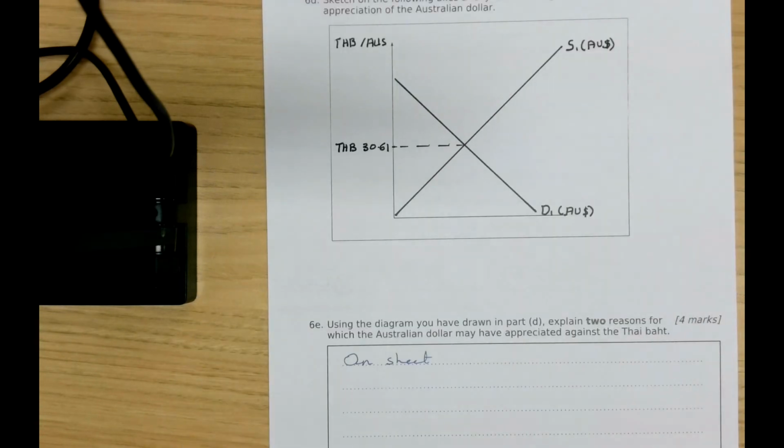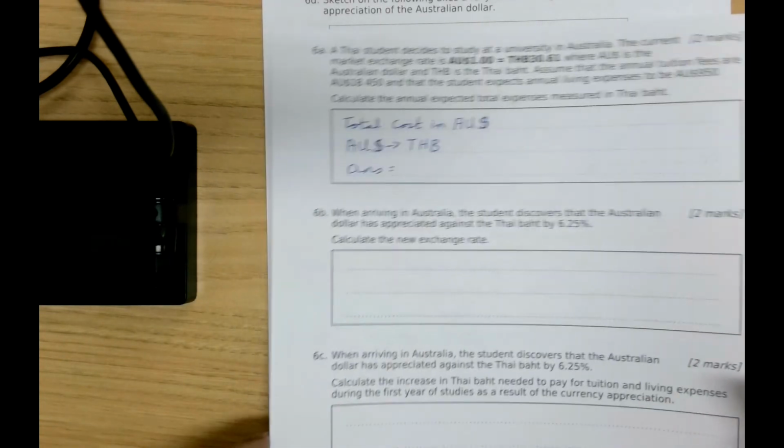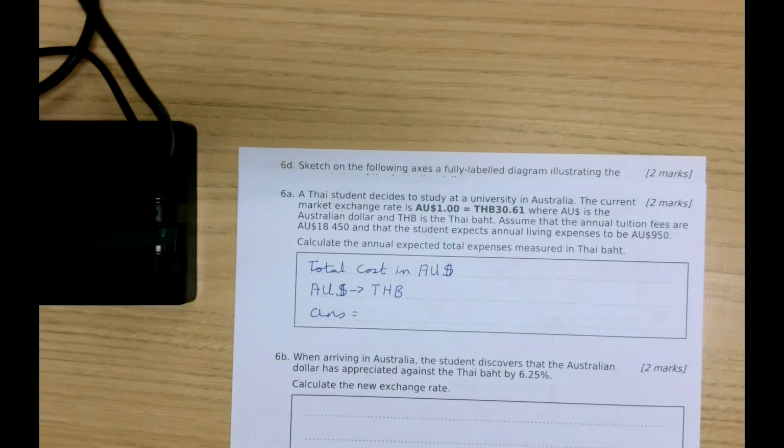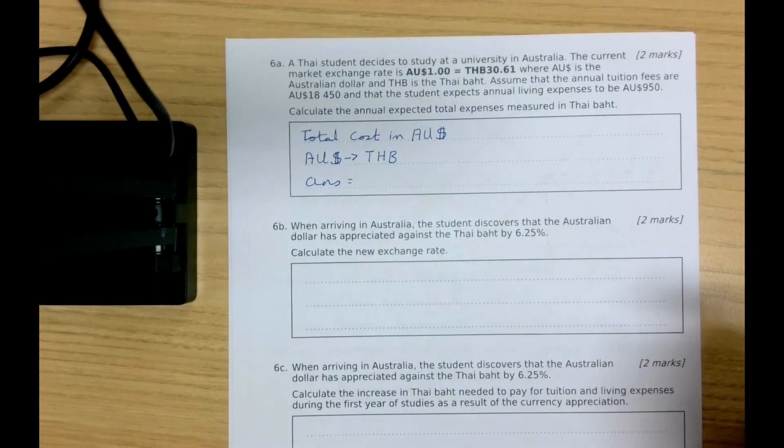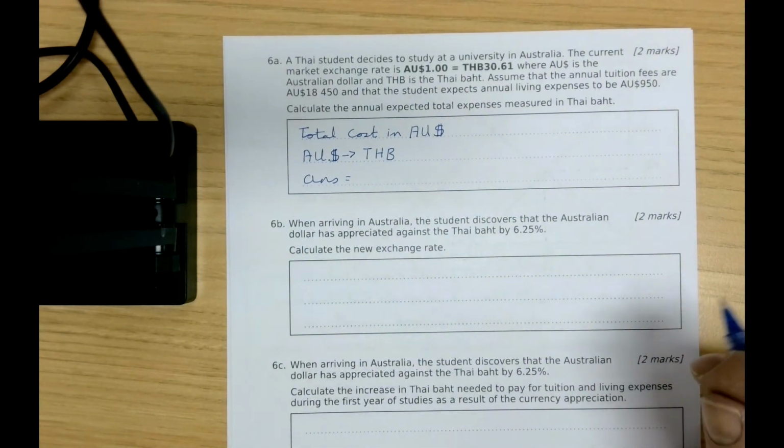Now, what are we saying here? Yes, my favourite student in Australia. Okay, right, so a Thai student, just make sure you can see this. A Thai student decides to study at a university in Australia. The current market exchange rate is $1 Australian equals 30.61 Thai baht.